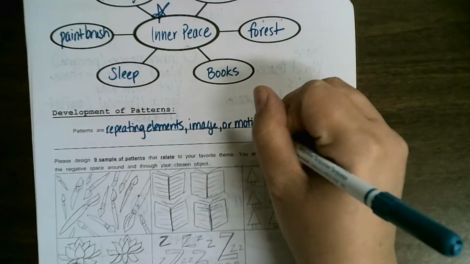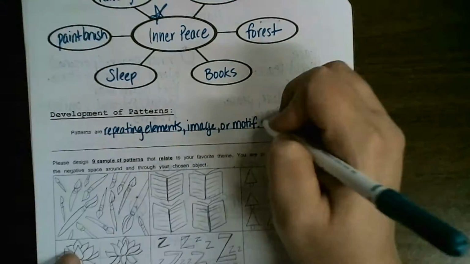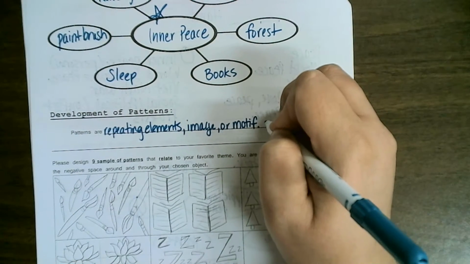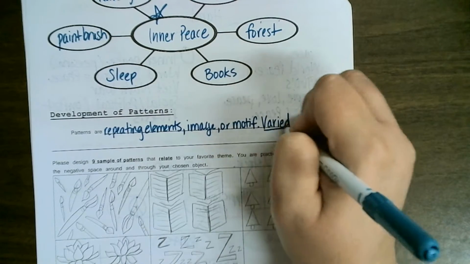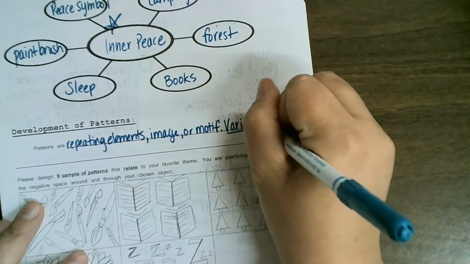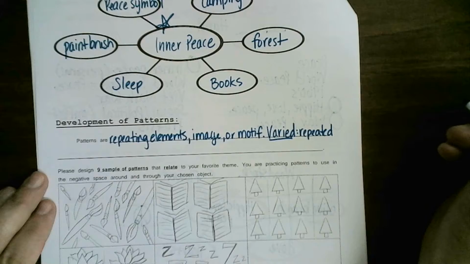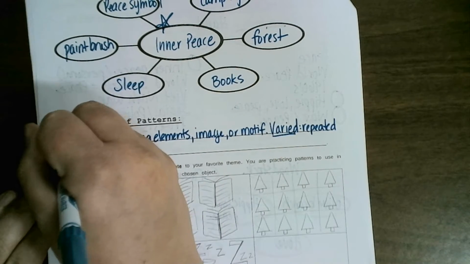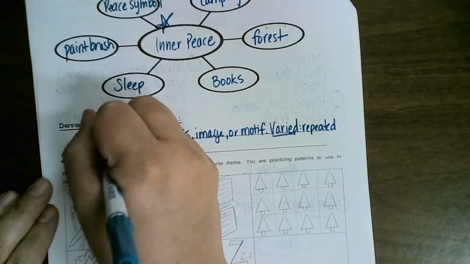All right. In addition to that, yesterday we learned about Keith Haring and his use of varied patterns. And so varied is repeated similar imagery.